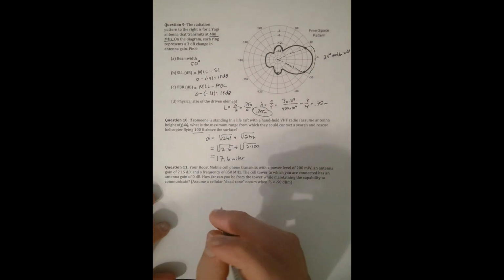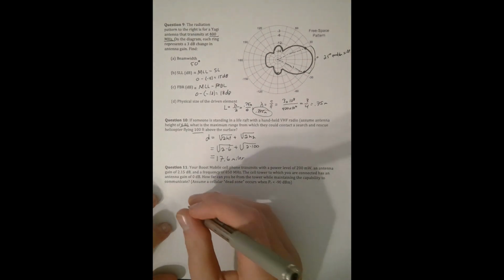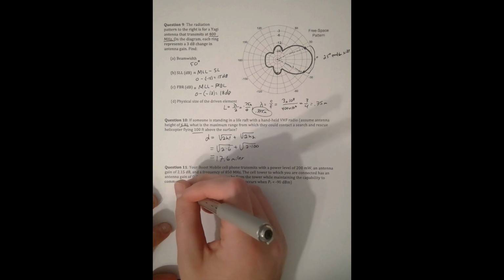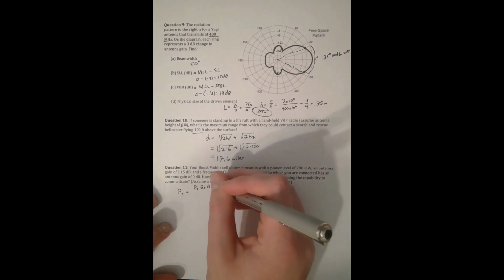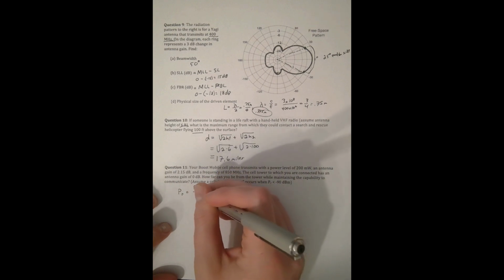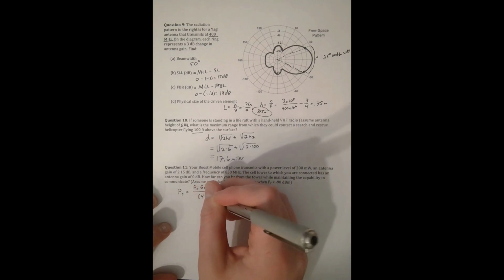Okay. This is where we need to use the Friis equation. So PR equals PT GT GR lambda squared over 4 pi D squared. In this case, we're trying to solve for the distance from the cell tower in order to lose power.